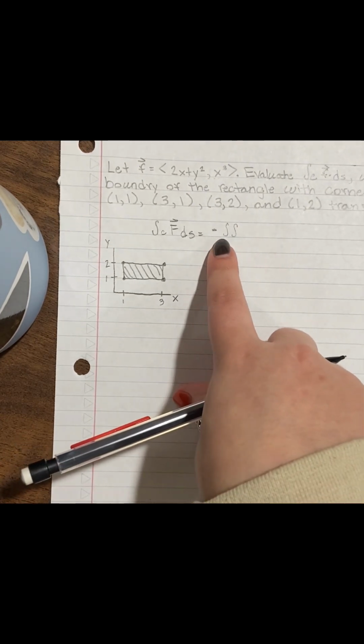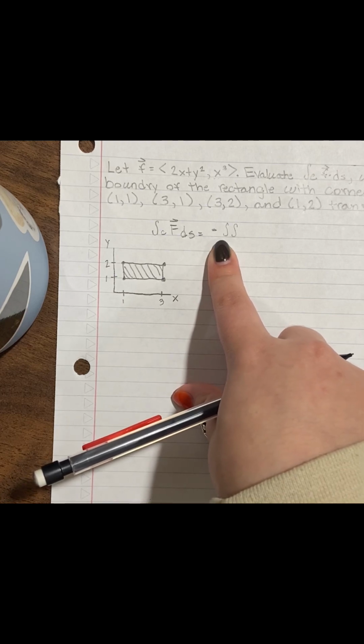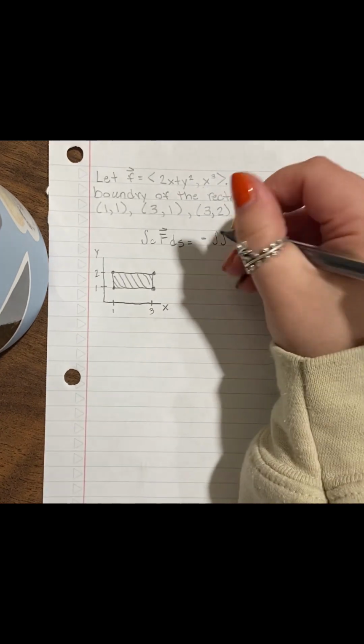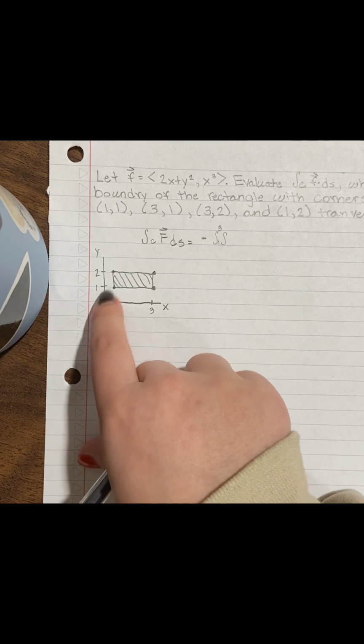So we'll do the x bound on the outside because that's just how I like to do it, but you can choose whatever you want. So it's going to be 1 to 3 for your x bound. And then for the y bound, it'll be 1 to 2.